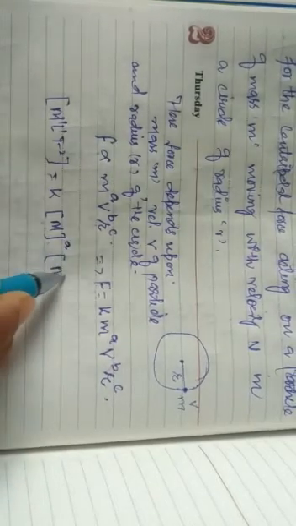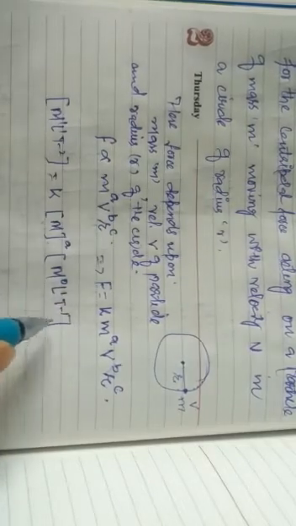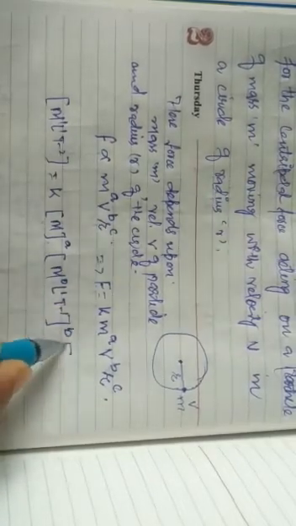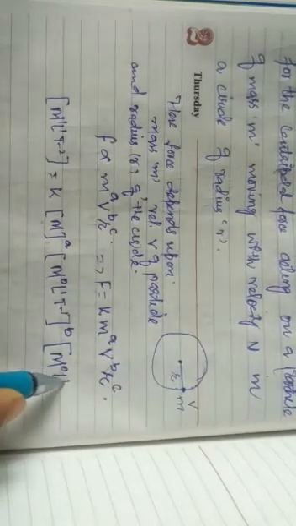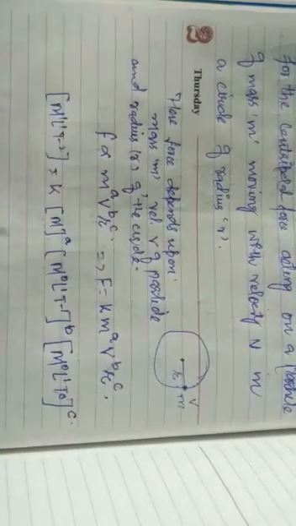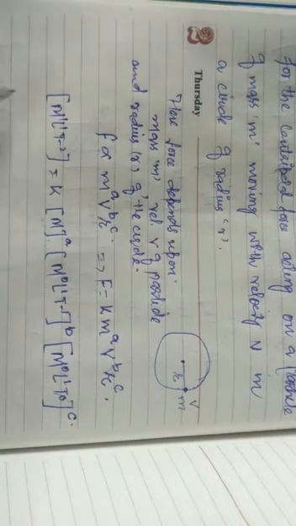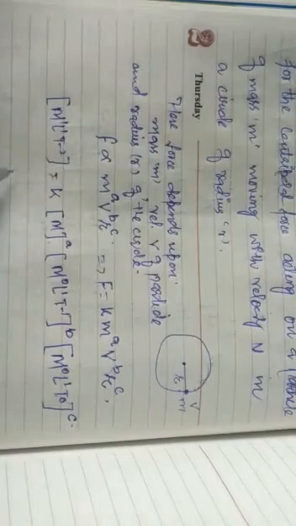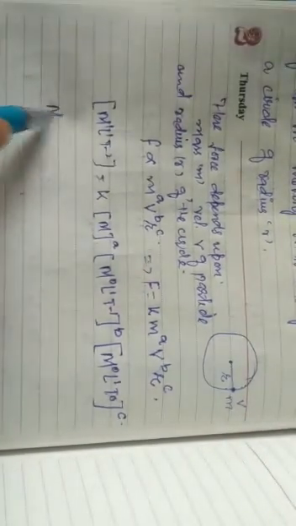Velocity has the dimension M⁰ L¹ T⁻¹, and it has a power of b. Then we have r, the radius, with dimension M⁰ L¹ T⁰, and it has a power of c. So on both sides, what will we do? We will equate the dimensions of the same quantities. On the left side, force is here again: M¹ L¹ T⁻².